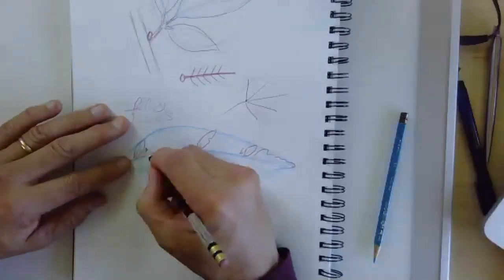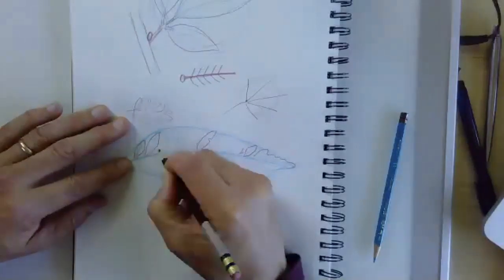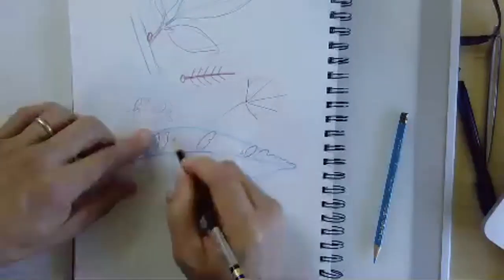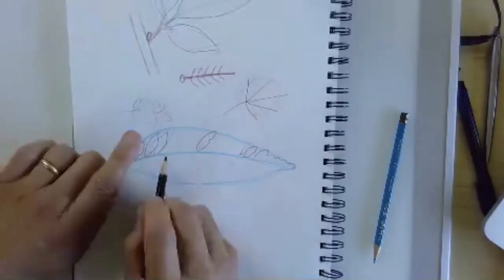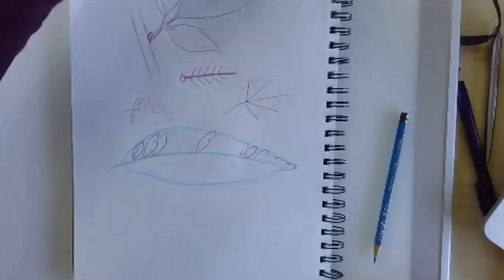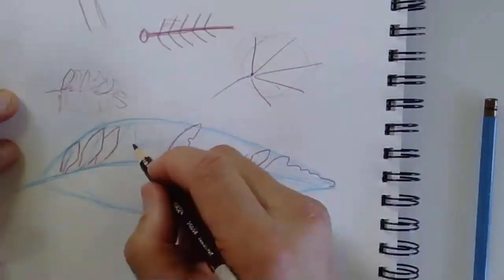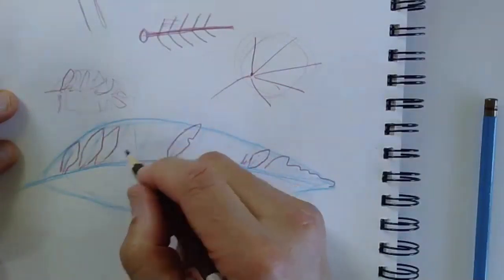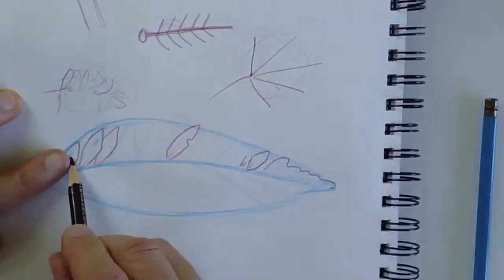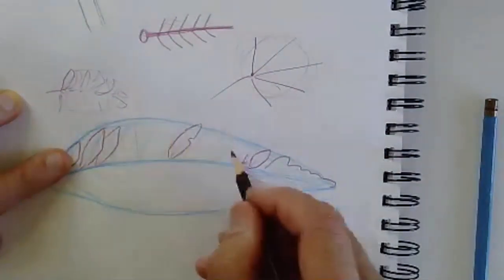So now I can start to put these guys in, and I'm just checking that they're generally tilting in the right direction. Sometimes if it's clear that the one back here is on top of the whole pile and they go lower, lower, lower here, then I can just draw them in like shingles on a roof.